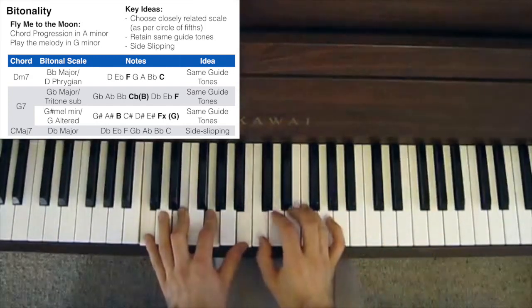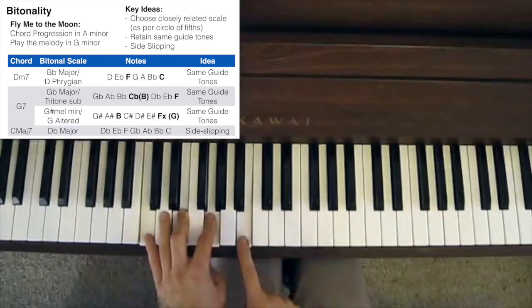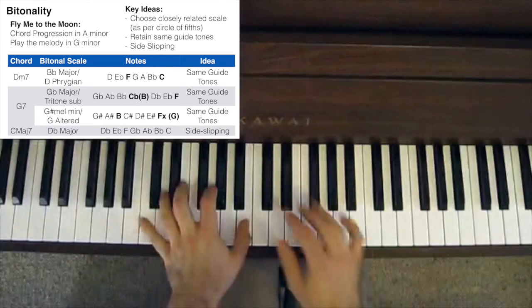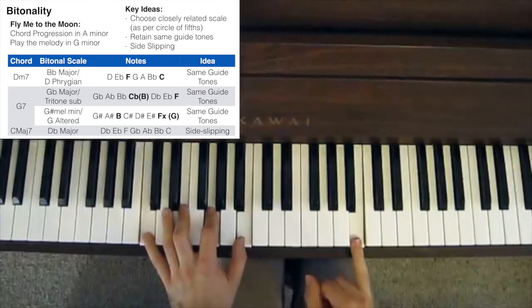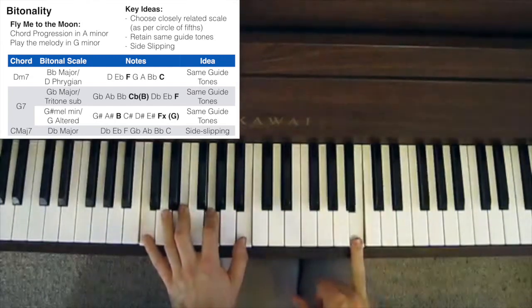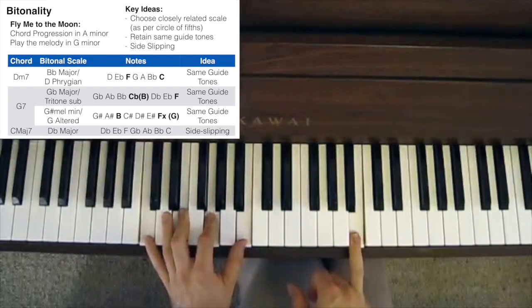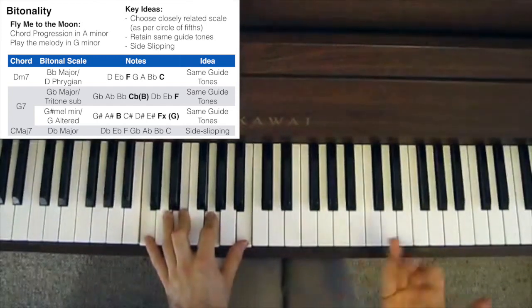So instead of playing C major over a C major 7 chord, you can play D flat major or B major. So you can play something like, again, just played the D flat major scale all the way up to the C, and then slid back one semitone down to the B, which is a guide tone.